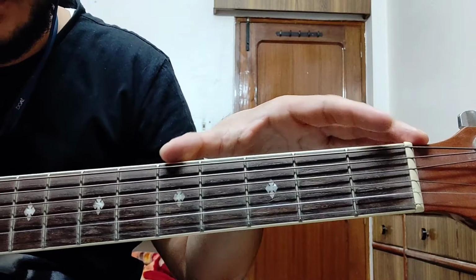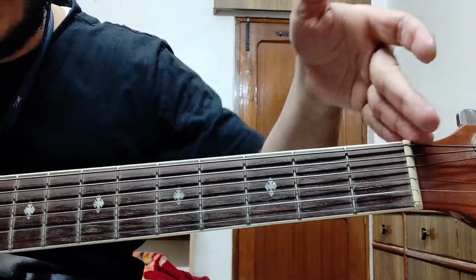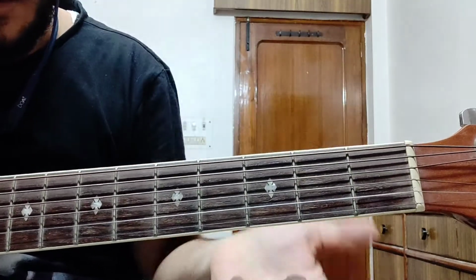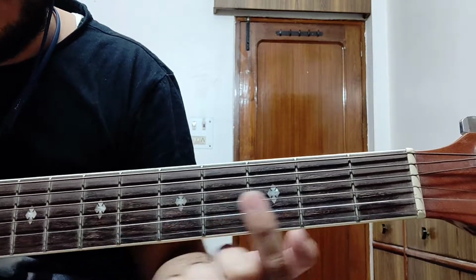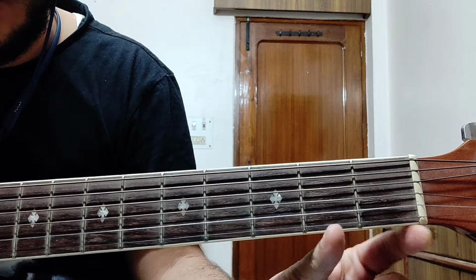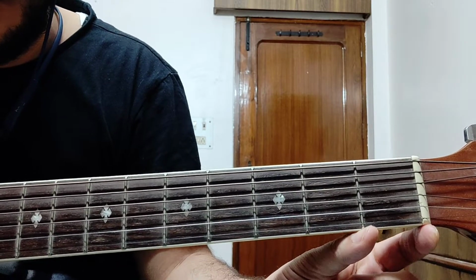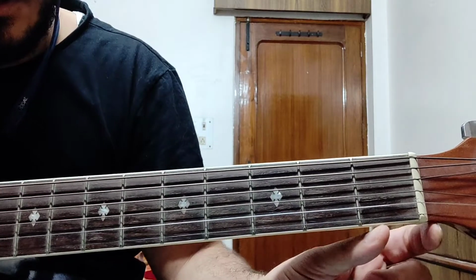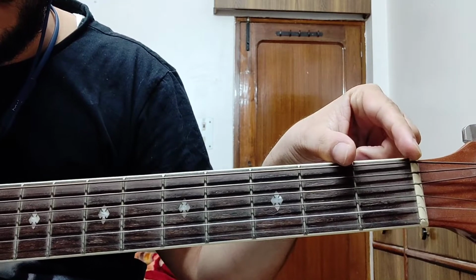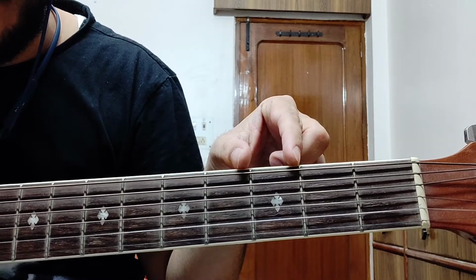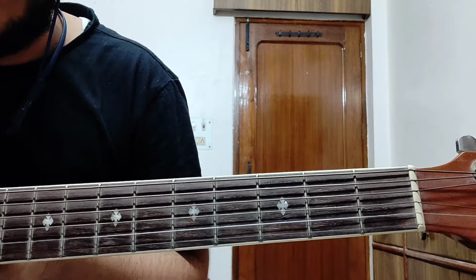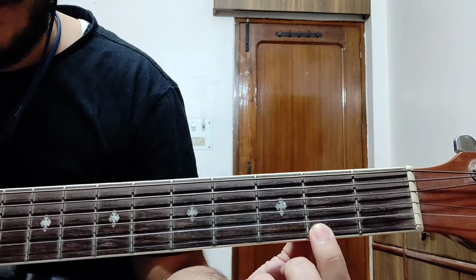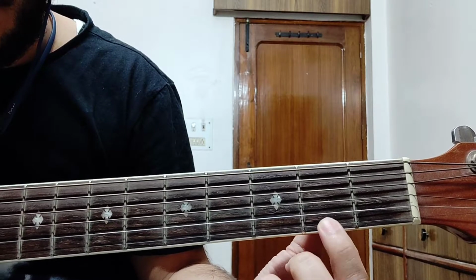So as you can see, this is the fretboard of the guitar. It starts from here, the first fret. If you see these vertical lines across this fretboard, these are the lines which divide the fretboard into different frets. So starting from here, this is the first fret, the second fret, third, fourth, fifth, sixth, seven, and so on. Right.